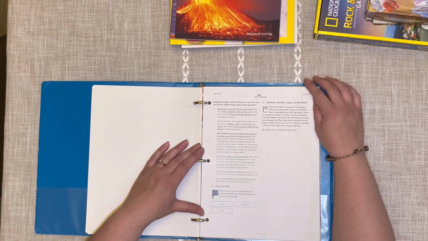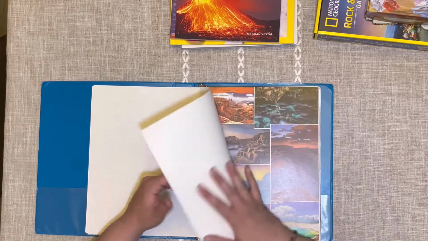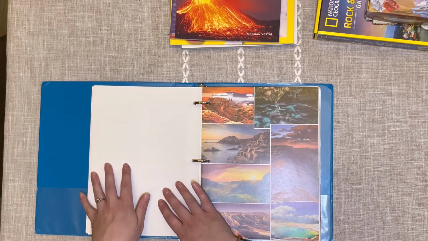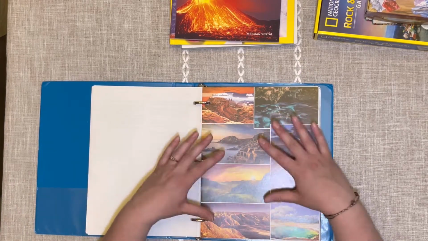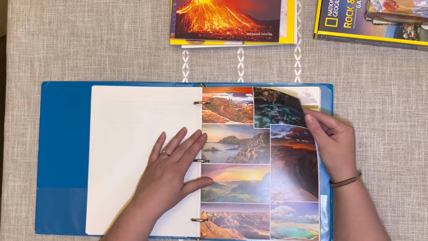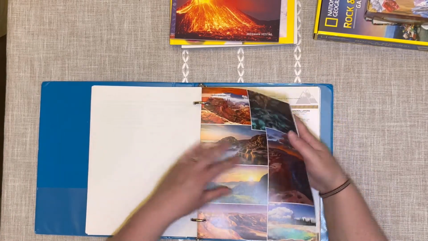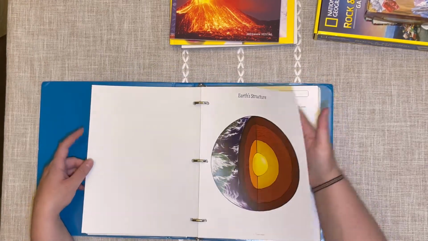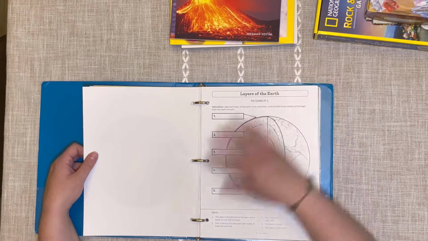And then it talks about the science journal, Layers of the Earth. And then at some point in the lesson, these are the extra resources. Somewhere it would have said, look at the images on this page, or it will refer to certain pages for the diagrams or whatnot.